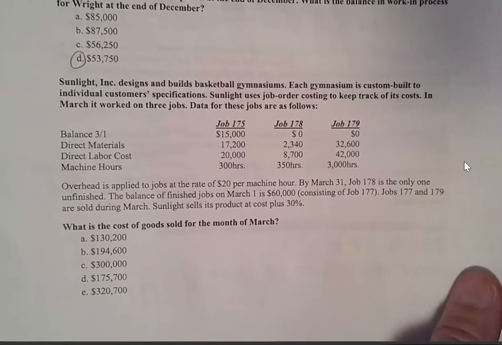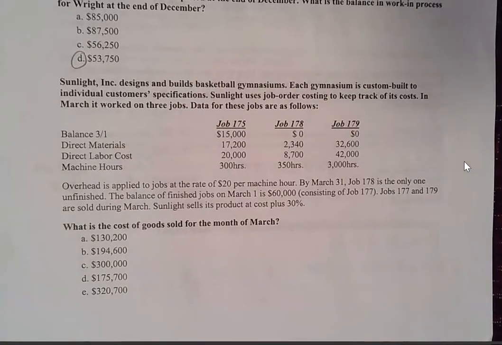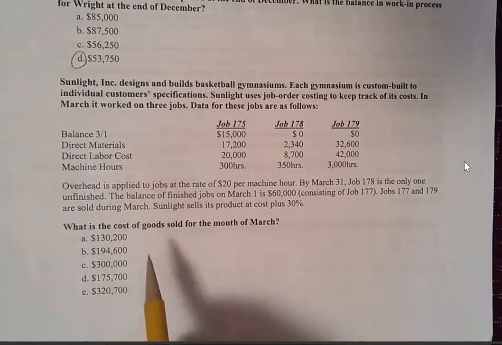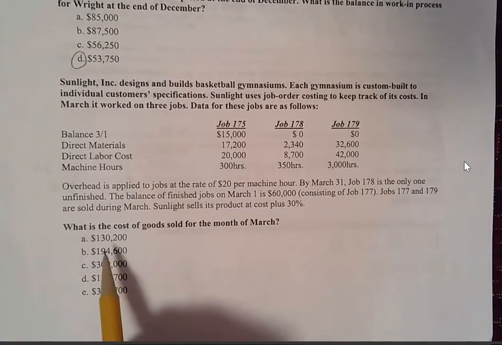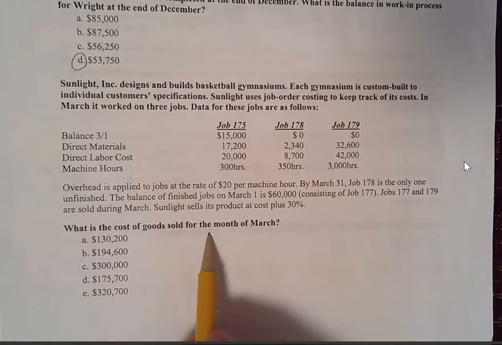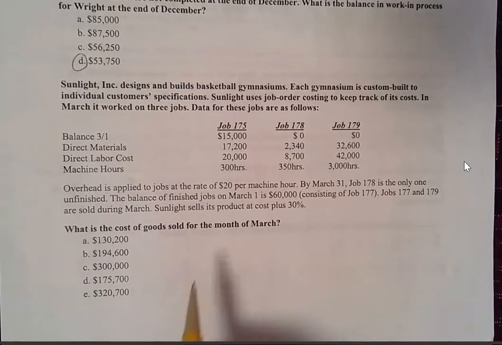All right, so this one is going to be a little bit more involved, but nothing that we can't handle if we work together. Let's just see what they want to know first. What is the cost of goods sold for the month of March? I highly suggest that if you really want to understand how to do all of this, because we could ask a whole lot of questions from this scenario, I do have a fairly long video on brief job order cost sheets that you might find helpful.